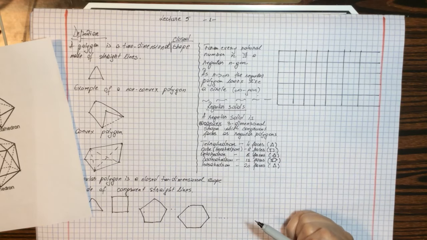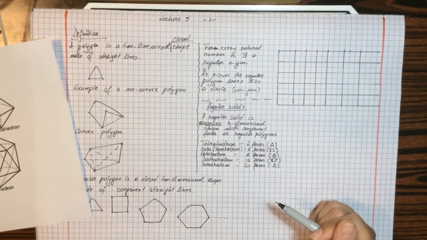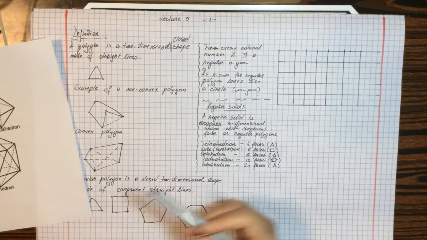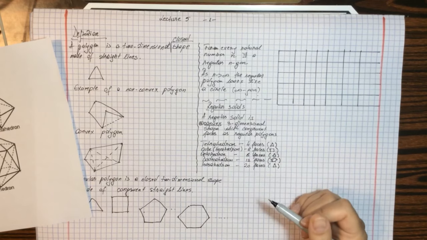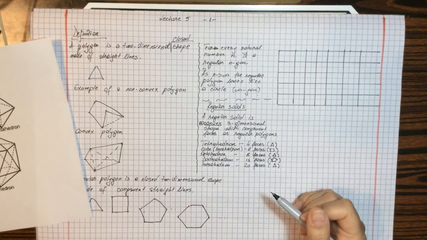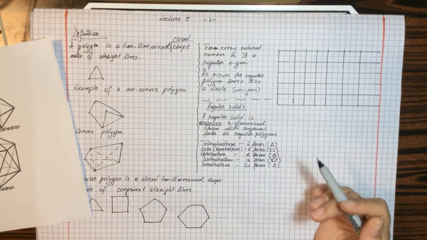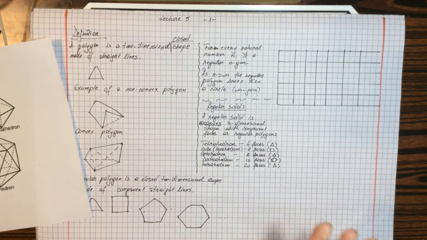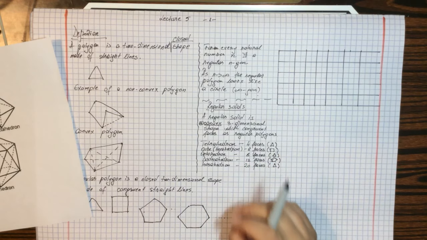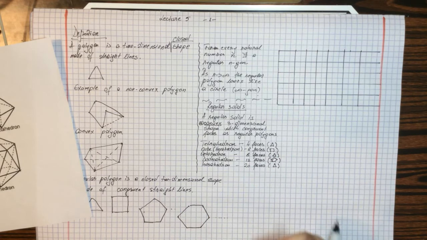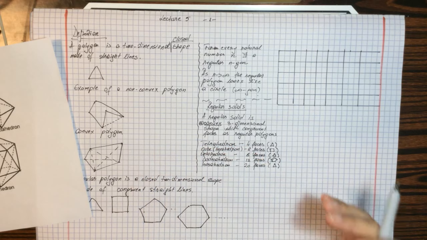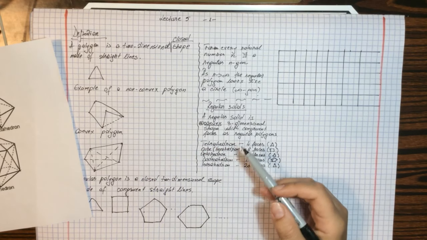Now, geometers of Euclid's time knew that these 5 solids did exist. But it was Euclid who actually proved that there are only 5 such regular convex solids, no more, no less. How did he prove it?